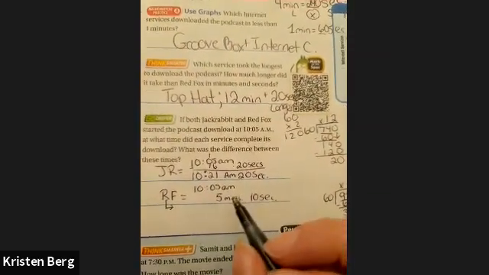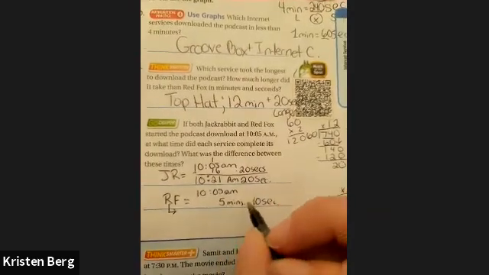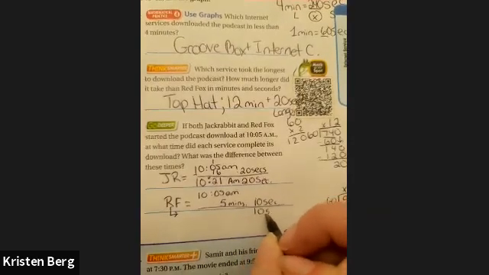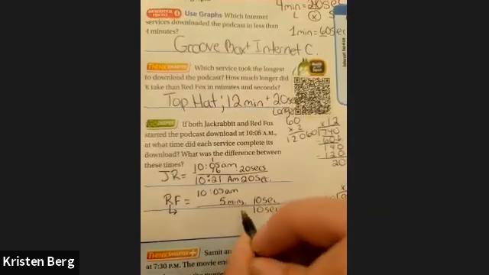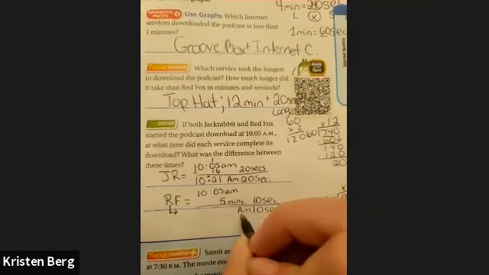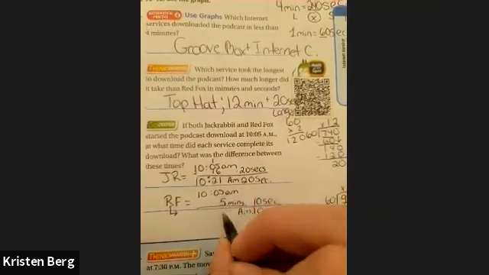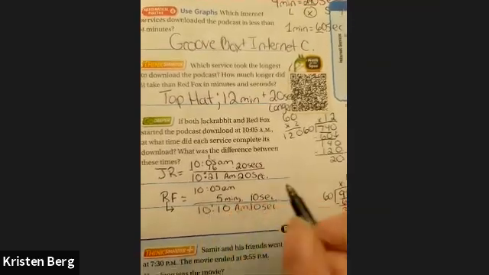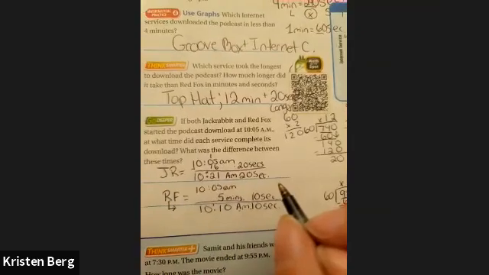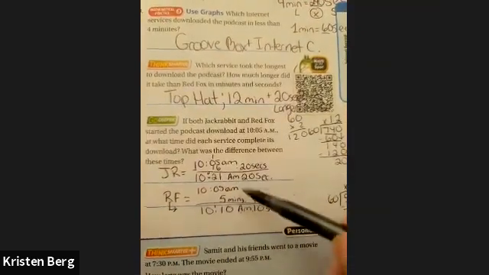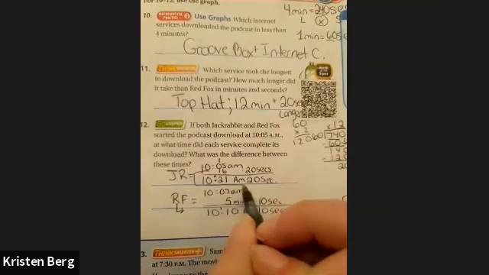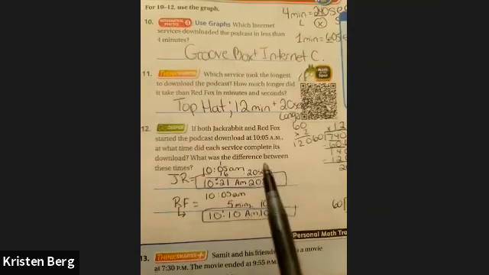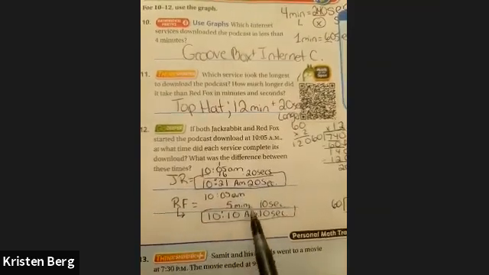Here, this one would be still your 10 seconds. This is still talking about AM. So then 5 plus 5, that would be 10 as well, and 10. So in this case, this is what the minutes are going to be. This is what the time is going to be when they are done. So what it's asking is, what is the difference between these two times?